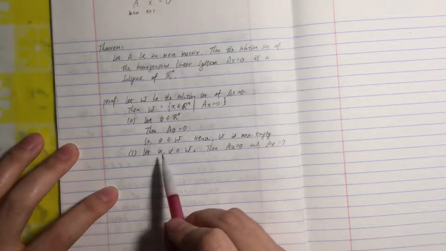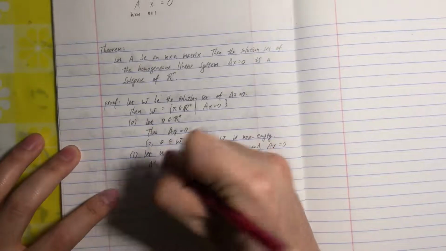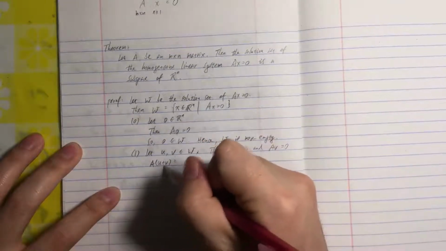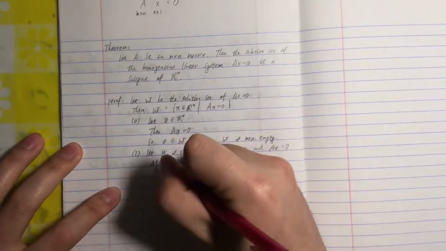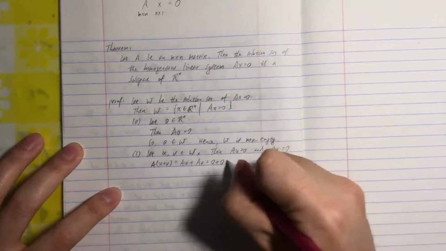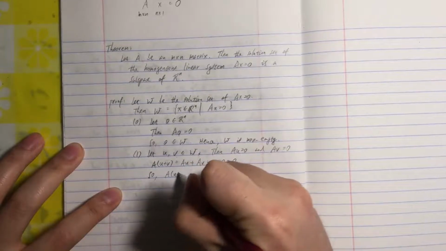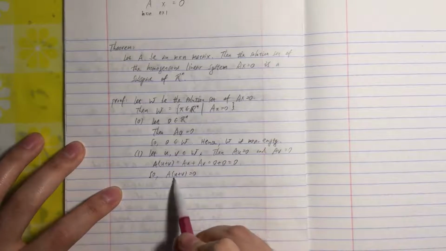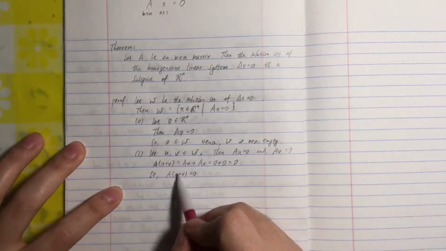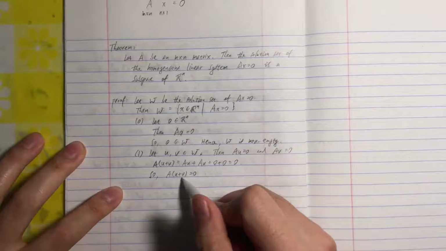Next, to show that u plus v, their sum, also belongs to W, let's consider A times (u plus v). A times (u plus v) equal to, by matrix distribution, Au plus Av. Since Au is 0, Av is also 0, and 0 plus 0 is 0. That means A times (u plus v) is 0. Since A times this vector u plus v equal to 0, that means this vector satisfies the equation Ax equal to 0. Therefore, the vector u plus v belongs to W.